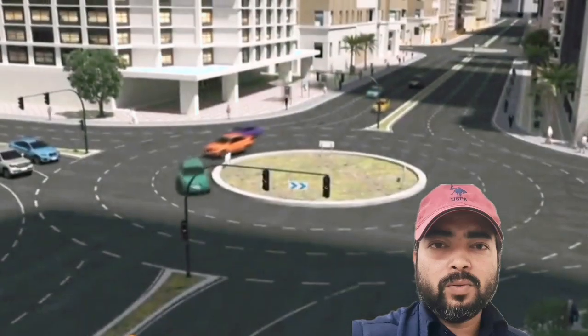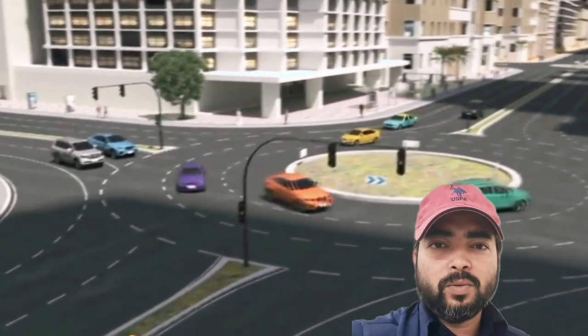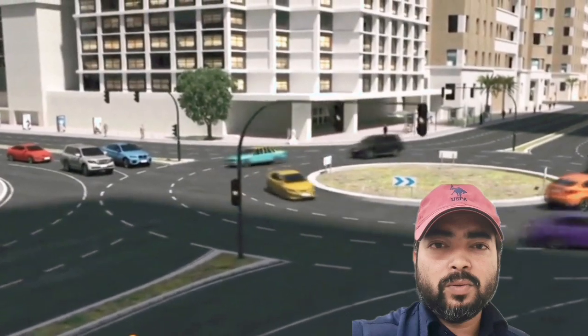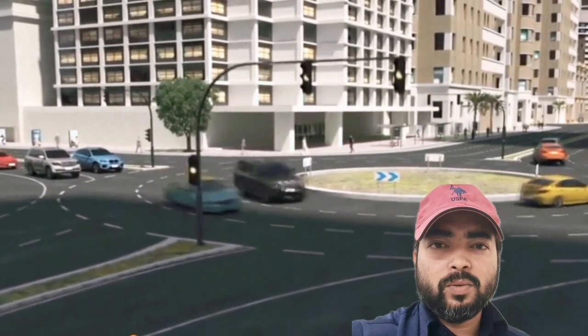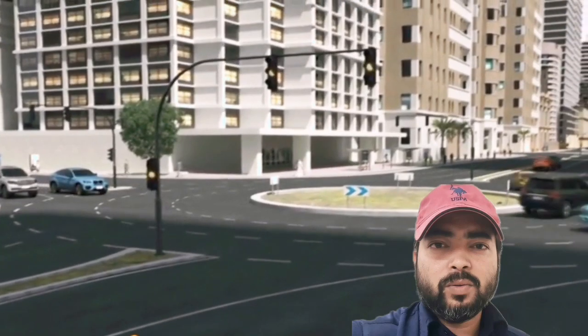2. When the traffic light stops and the yellow light is flashing on the entire intersection, follow give-way rules so that priority is given to vehicles inside the roundabout.